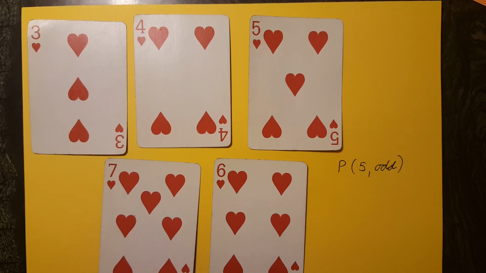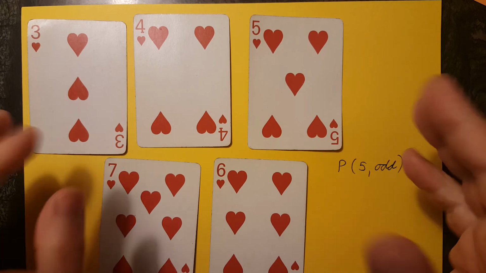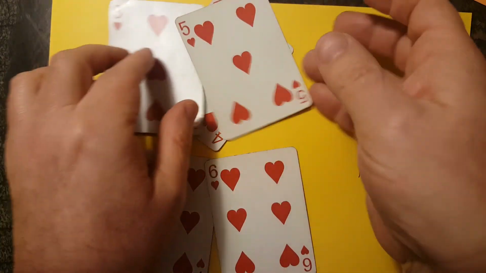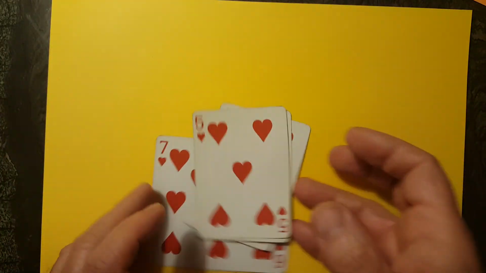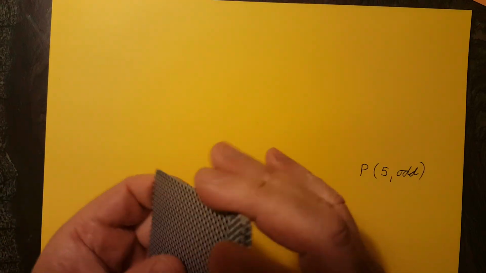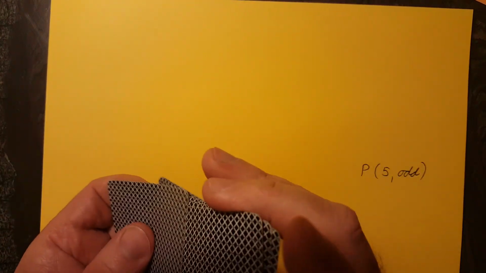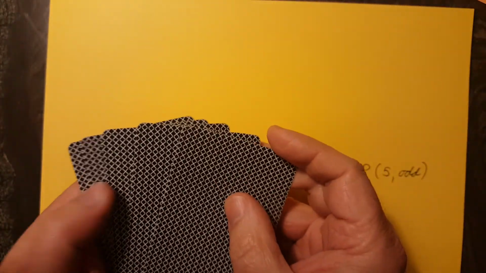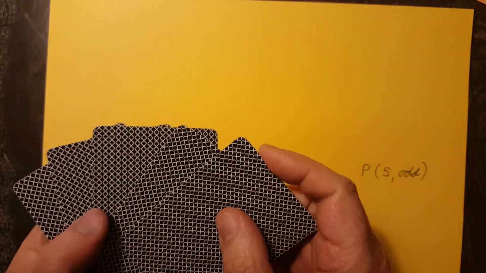Now, the first 2 examples we had so far have been independent events. So let's do this one as a dependent event. In other words, I'm going to mix these cards up. I'm going to pull one, see what it is, and then I'm going to throw it away. So I've mixed up the cards randomly. I'm going to go ahead and pull one.